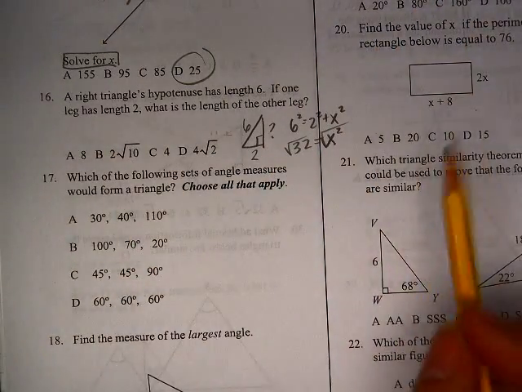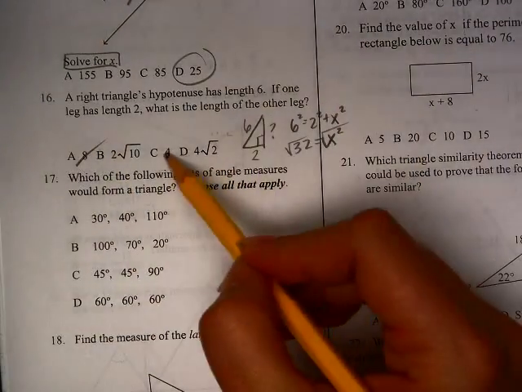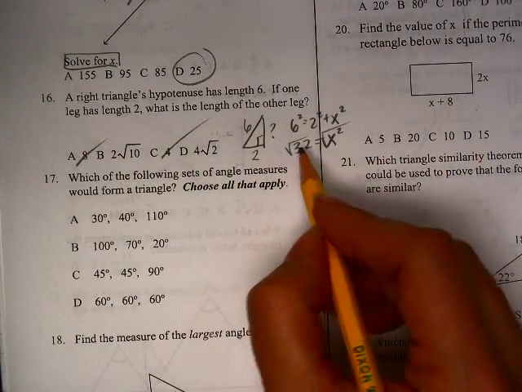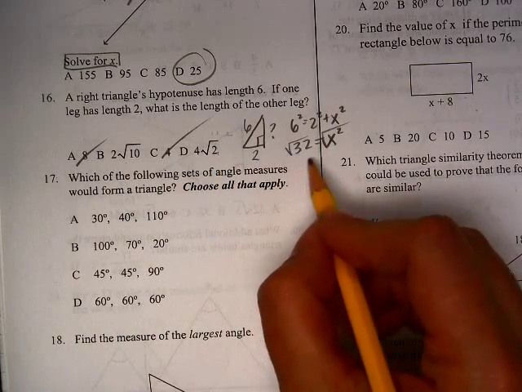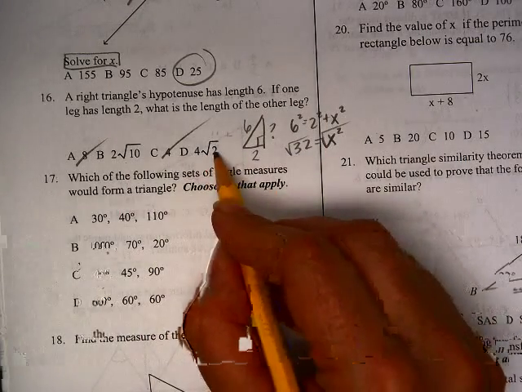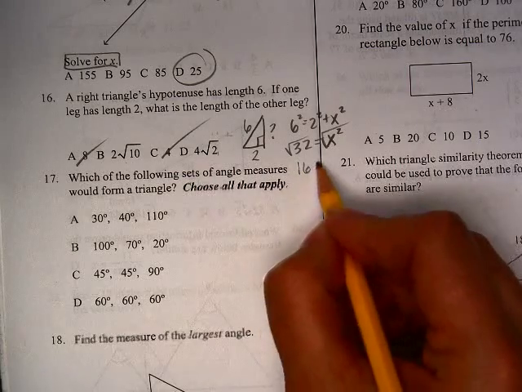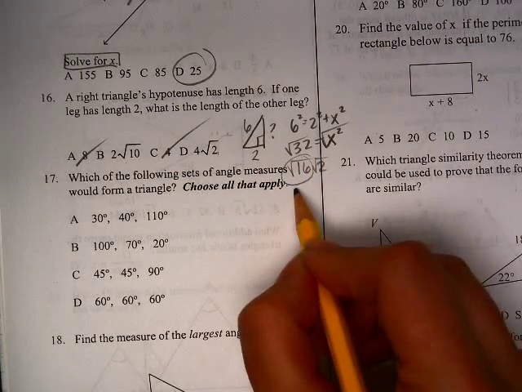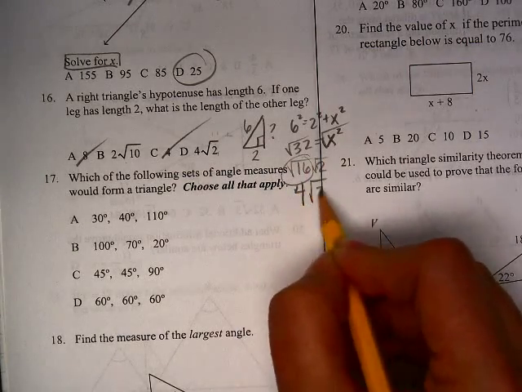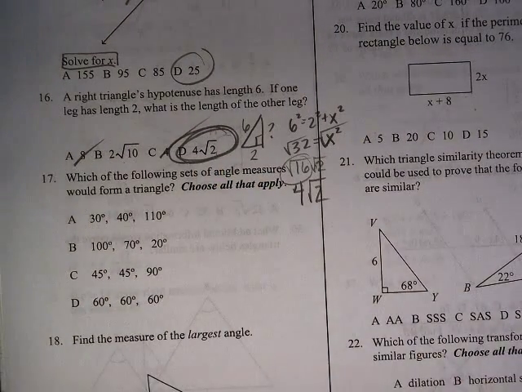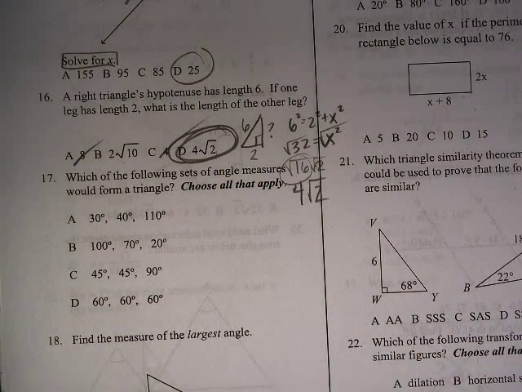None of those answers are there, but this is not the square root of 32, and that is not the square root of 32. It's got to be one of those two. So probably I need to simplify, which means 2 probably goes into 32 16 times. And the root of 16 is 4, and root 2 is root 2, so D is what we would get as an answer.